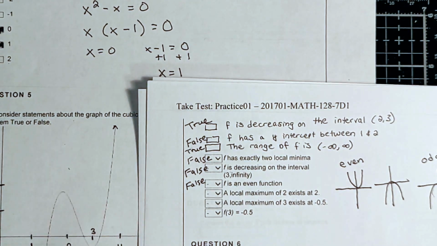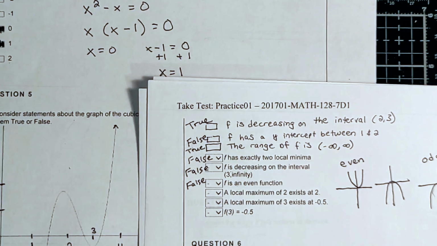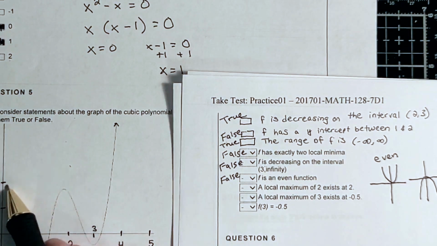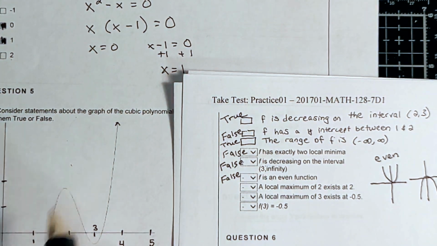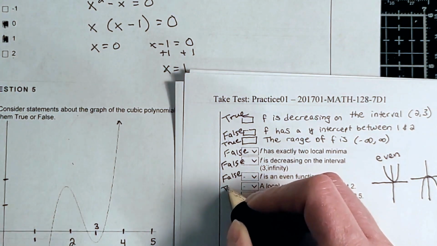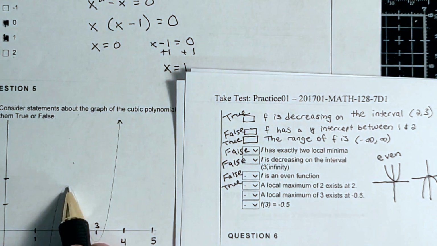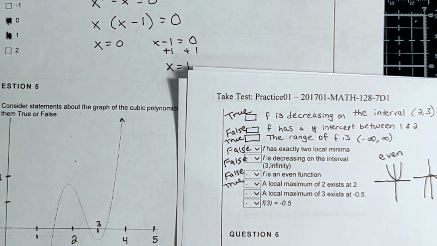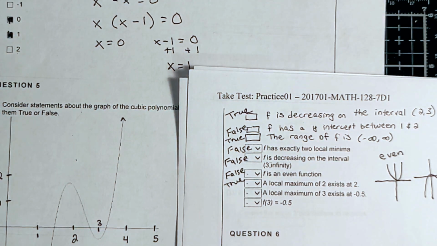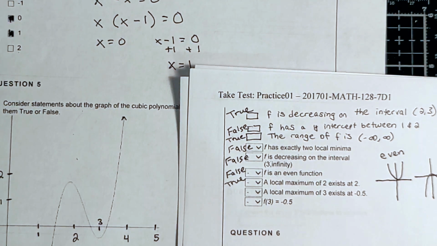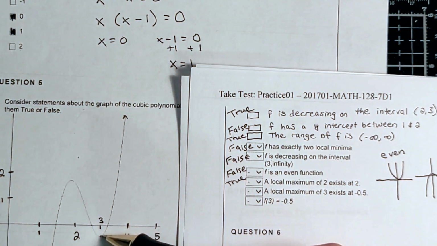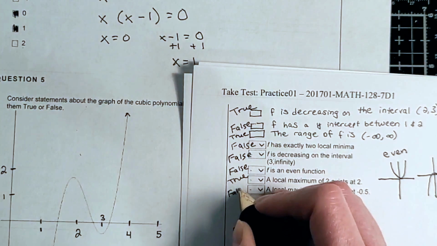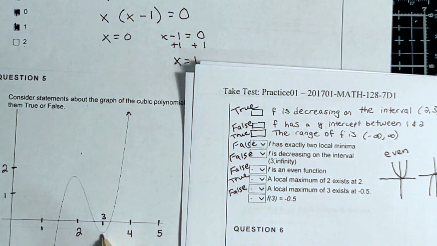Okay, a local maximum of 2 exists at 2. So if I look at 2 here and I go up, and that's supposed to be 2, I didn't draw this very well, so that is true. So if I look at that point right there, the y-coordinate there would be 2. A local maximum of 3 exists at negative 0.5. So I look at 3 and I have a min. If it said min, that would be true, but this is false the way it's worded, because that's not a max, that's a min.